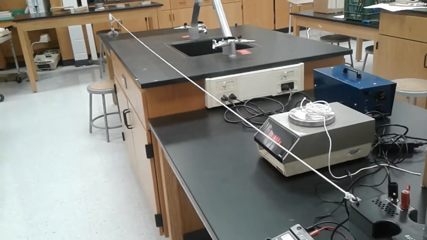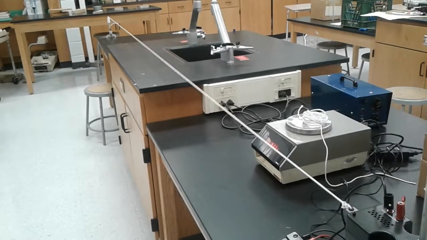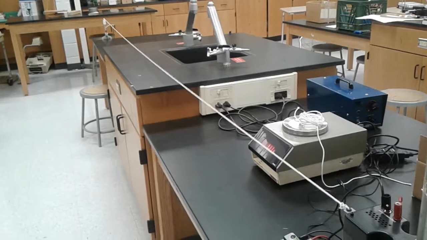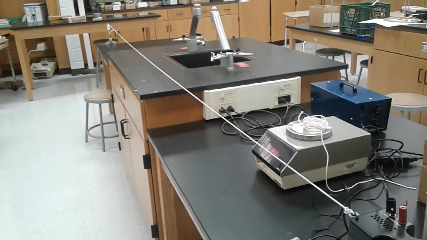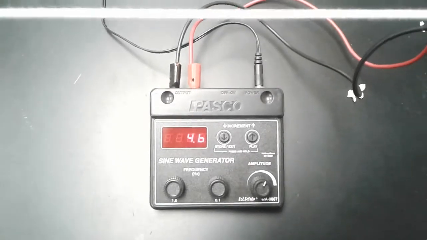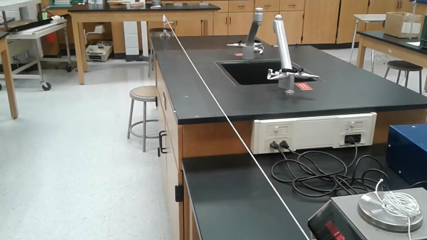We have a node at each end. So how many waves is this? Half a wave. What's the wavelength? Well, if the distance is 4 meters, the wavelength has to be 8 meters. You can use the frequency times the wavelength to get the velocity of the waves on the string. But then there's another way of getting the velocity of the waves on the string.